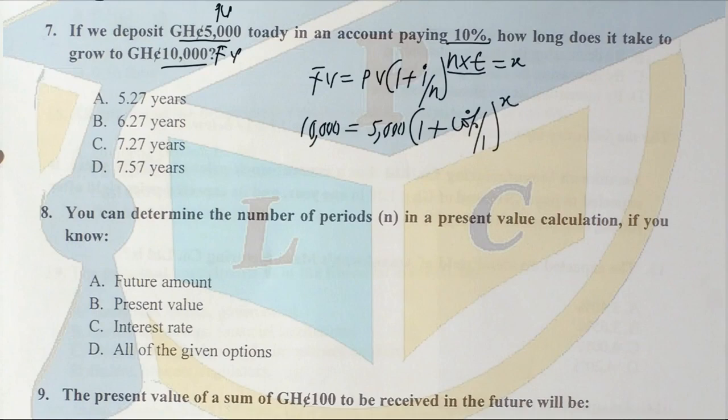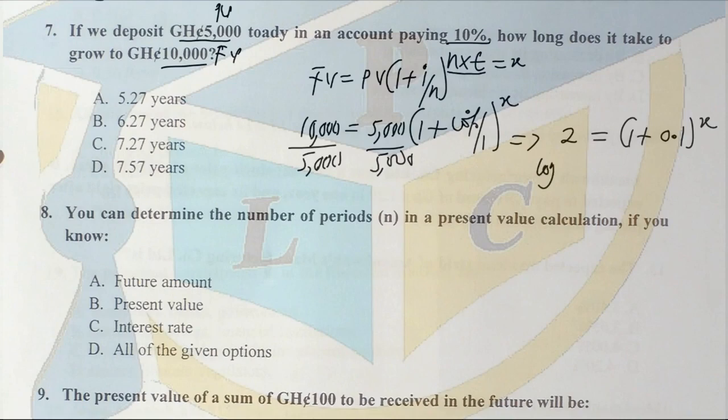So here, we are supposed to find X. So we divide both sides by 5,000. In this case, we can say that 2 is going to be bracket 1 plus 0.1 all to the power of x. So here we're going to apply our basic mathematics, which is logarithm. So we add log on both sides of the equation. It's going to be log 2 equals log of 1 plus 0.1, which is 1.1, all to the power of x.